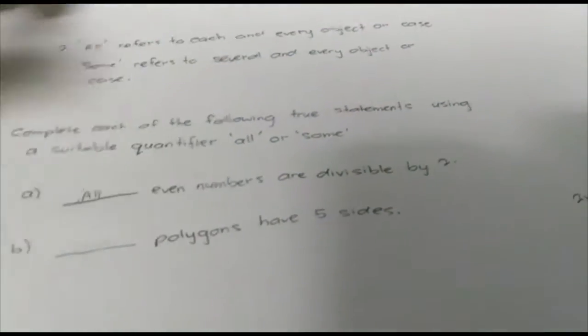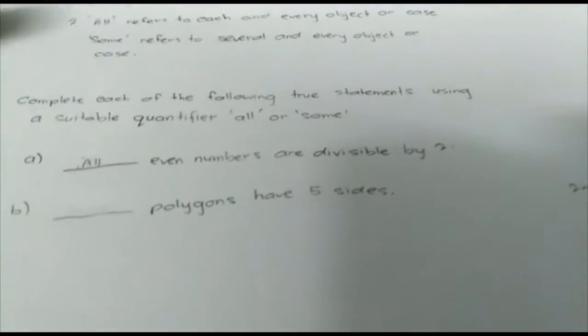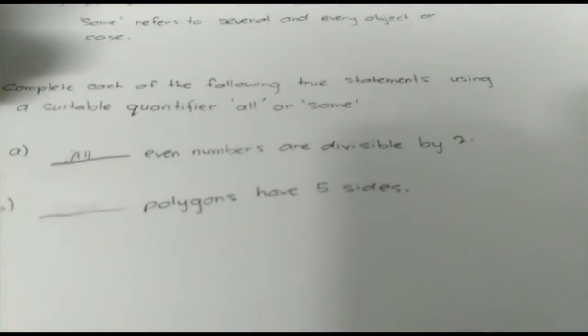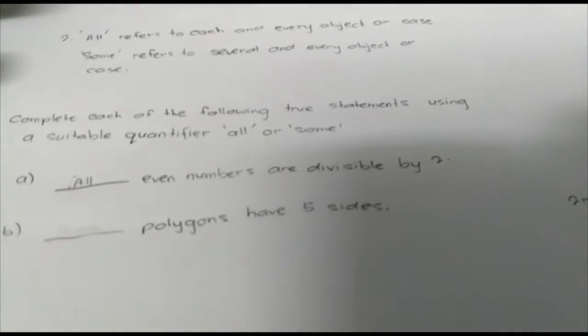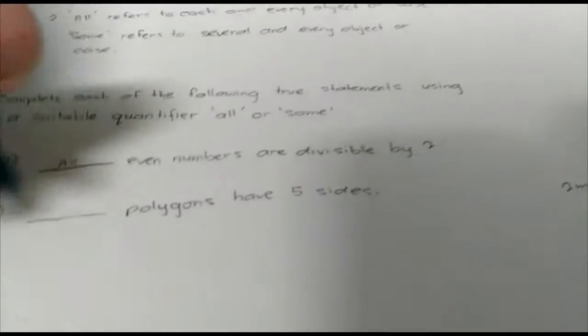Right? So the second question is: blank space polygons have 5 sides. Do polygons just have 5 sides? No. Polygons also have 4 sides, 3 sides and others. So the answer is some.